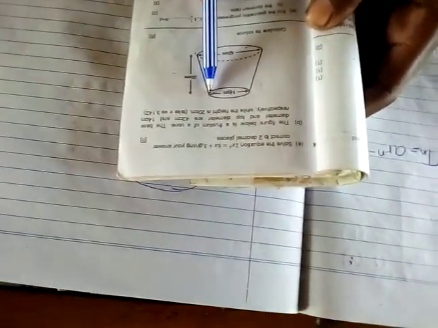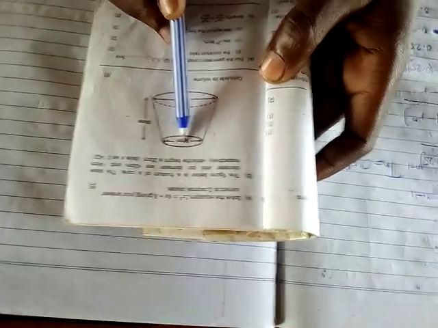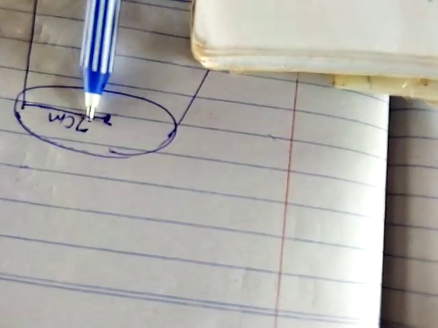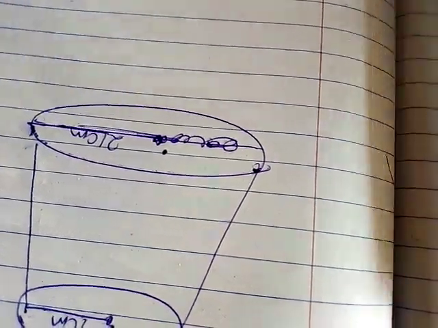The radius is from the circumference to the center. So you find half of 14, you divide by 2. 14 divided by 2 is 7. So this is 7. Then you also find half of 42, which is 42 divided by 2 is 21. This is 21.